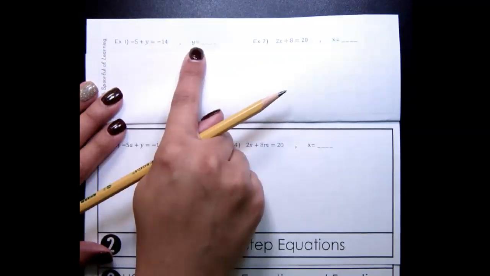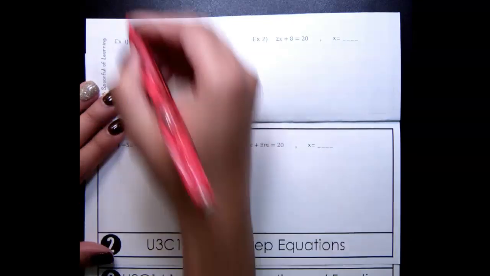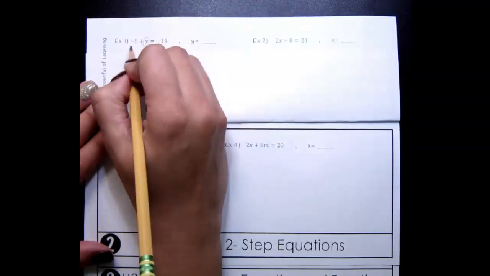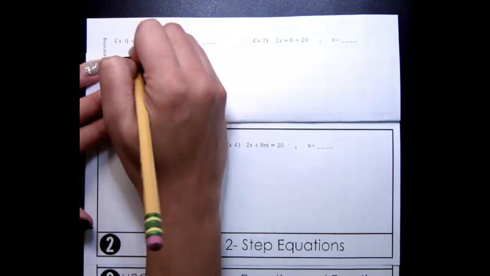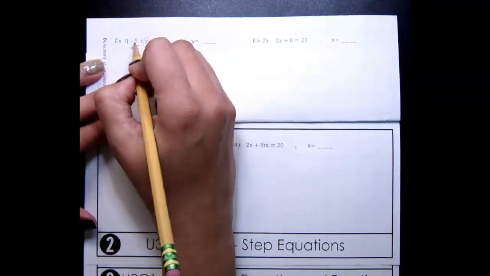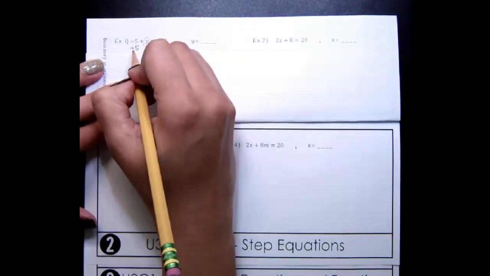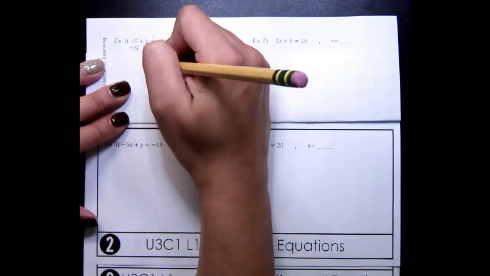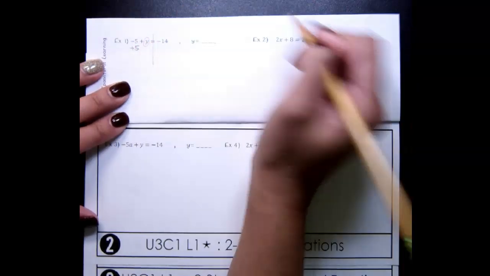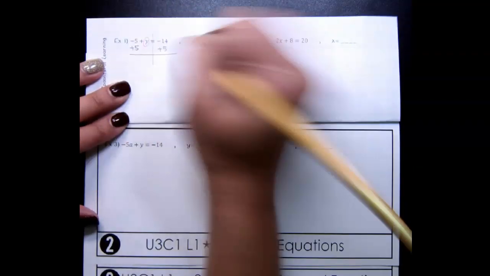I need to find y equals. So I am solving for y. So that's what I want to get by itself. Well, in order to be able to get y by itself, I need to get rid of this -5 on the left. And I need to do the opposite or backwards. Opposite of -5 is +5. So if you draw your line down the equal sign to split the problem, if we add 5 on the left, we add 5 on the right.